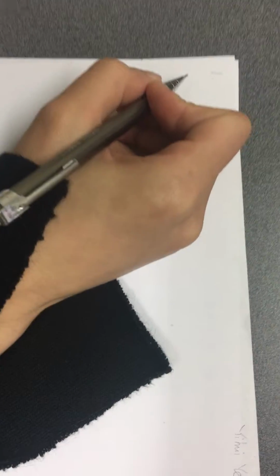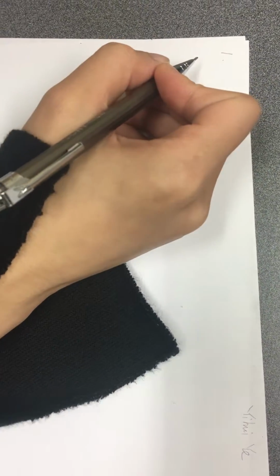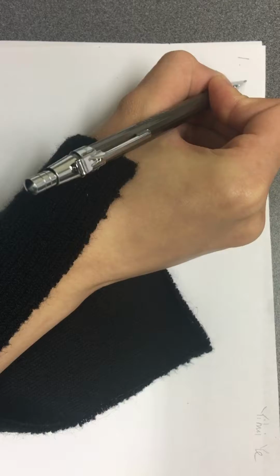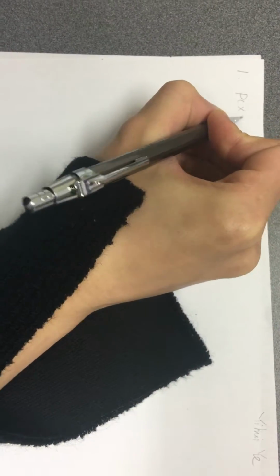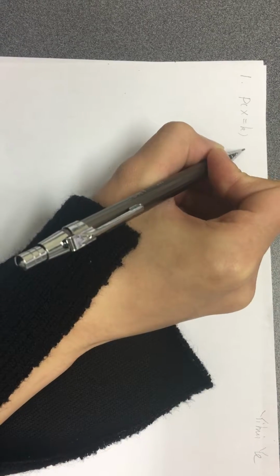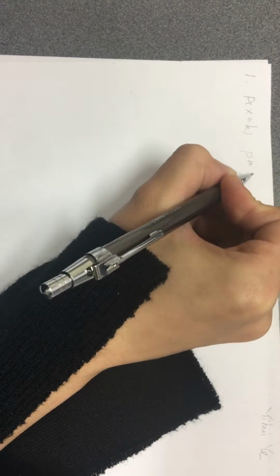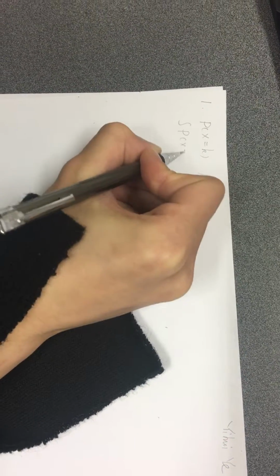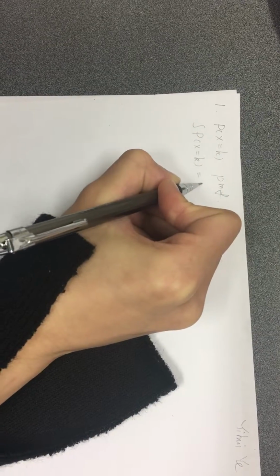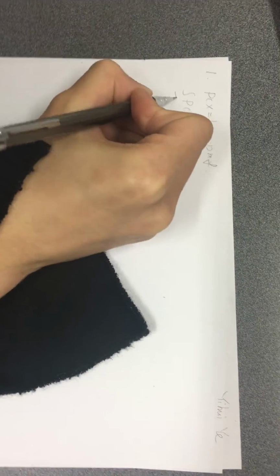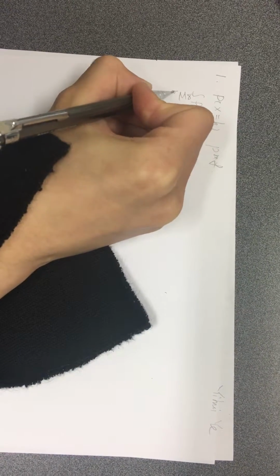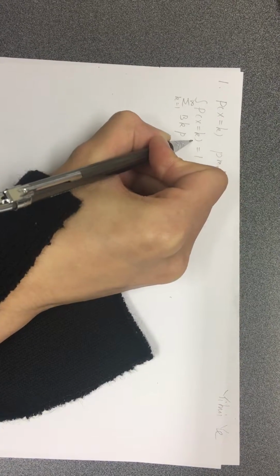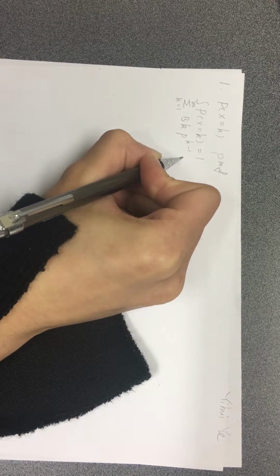So problem A is to find b so that p represents a probability mass function. If the probability that X equals k represents a probability mass function, the sum of p should equal 1. So we can get the sum of b k p to the k minus 1 equals 1.